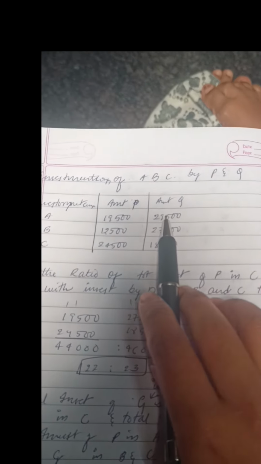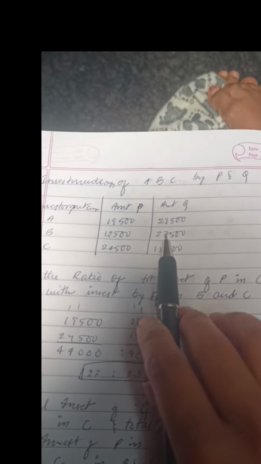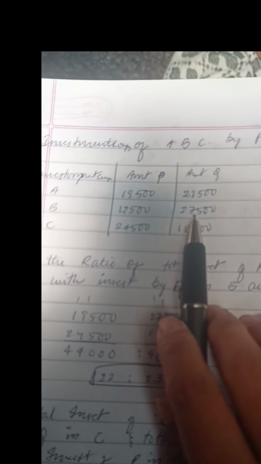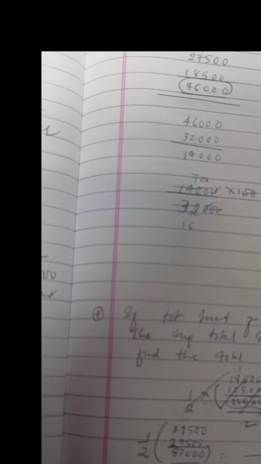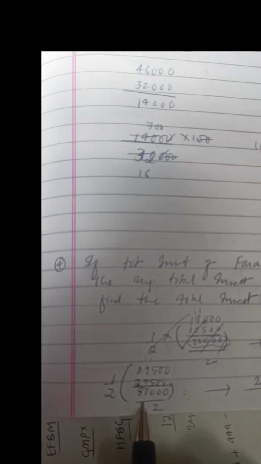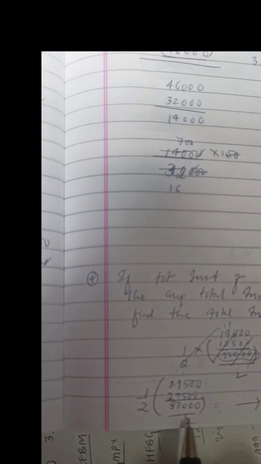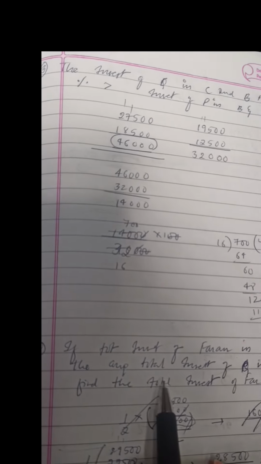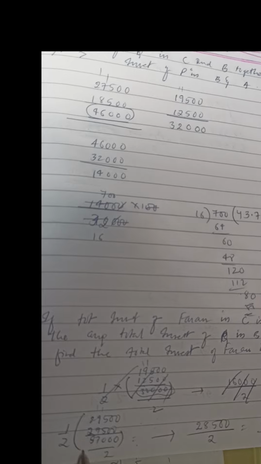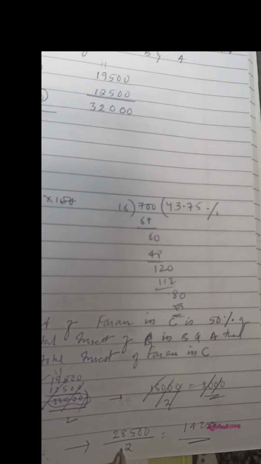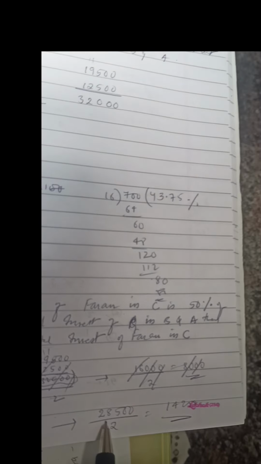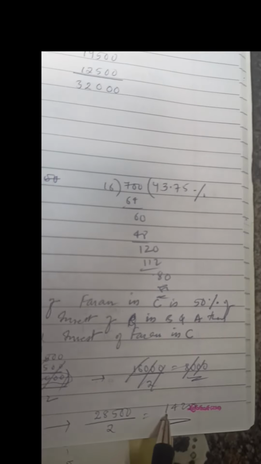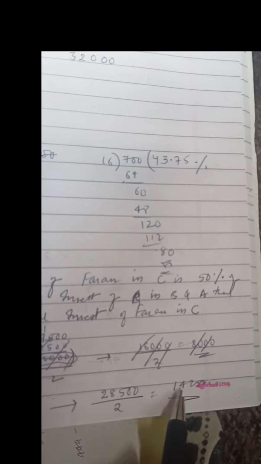So Q in B and A means 29,000 plus 29,500 plus 27,500 will give you 57,000. So here they had mentioned that his investment is half of the average of this. Okay, half of the average of this, which means 28,500 divided by 2, then it will give you 14,250.